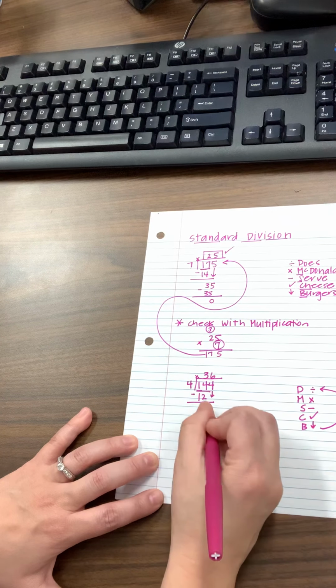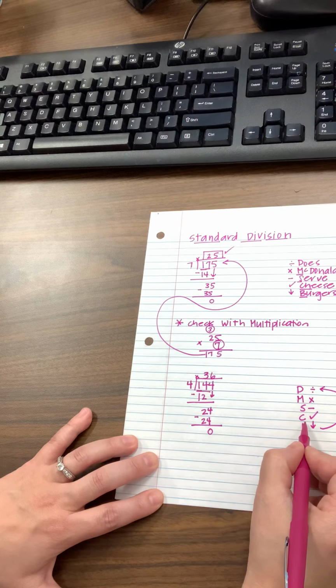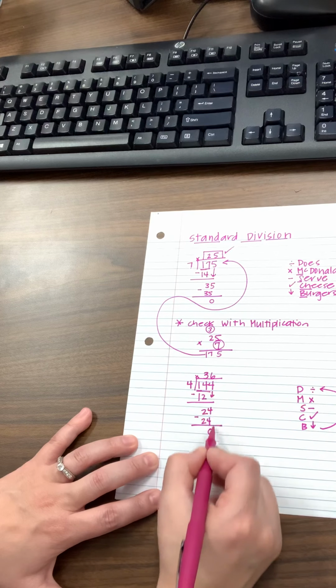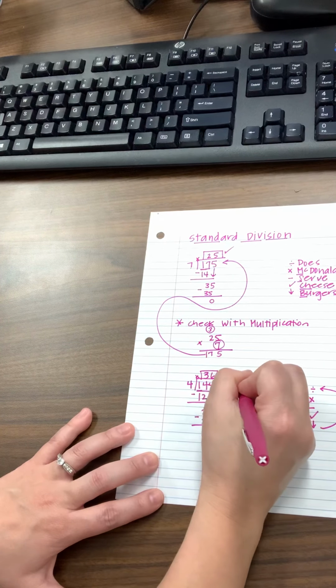We can subtract. 4 minus 4 is 0. 2 minus 2 is 0. Is 0 less than 4? Yes. Do I have anything to bring down? I don't have any other digits, so my quotient should be 36.